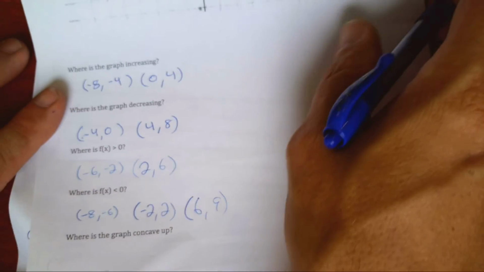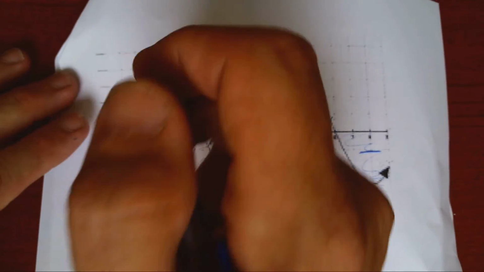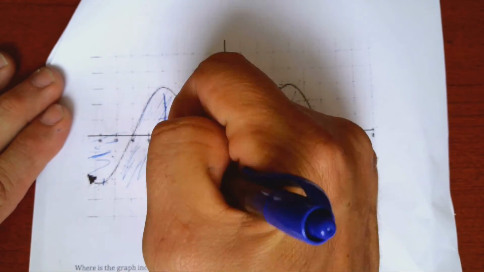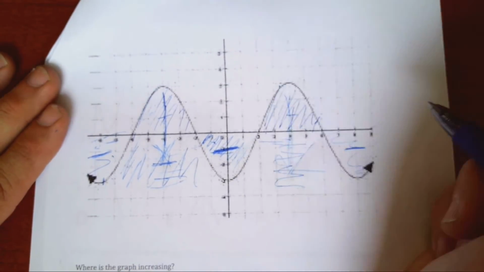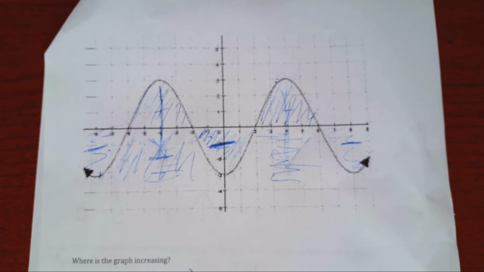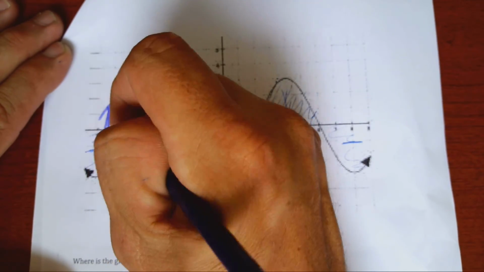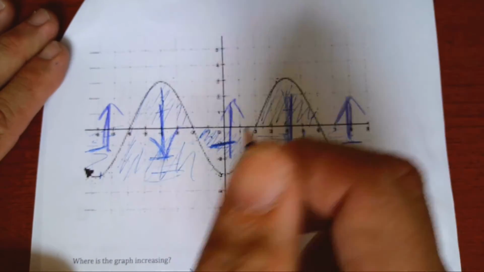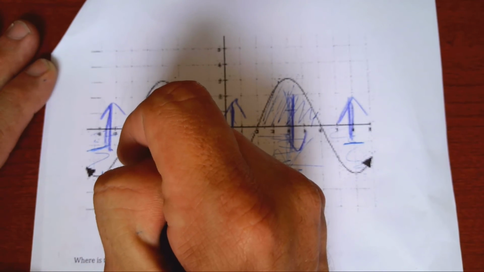All right. And then the last two sections, concave up, concave down. Remember, when it opens, this is like a down section, right? And then this is a down section. And then this section is up, right? And this section is up. This section's up. So this section's all down. And then where does it switch over? It's about the halfway point on the hills.